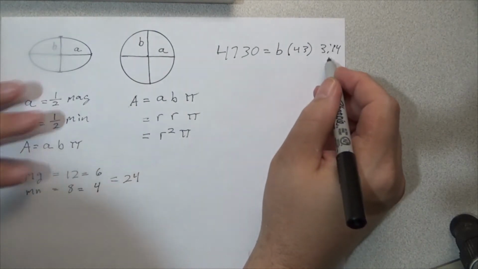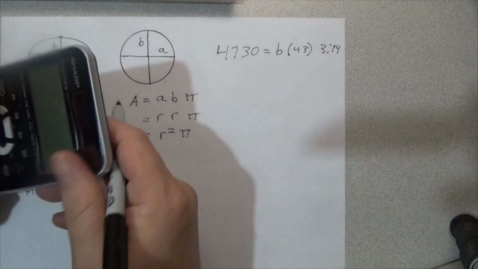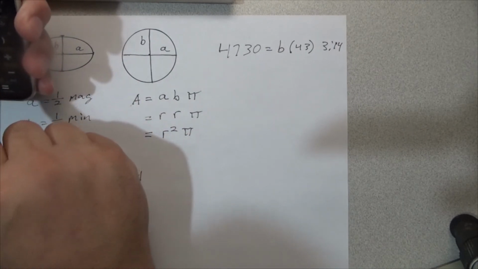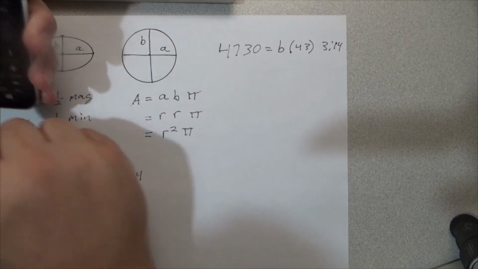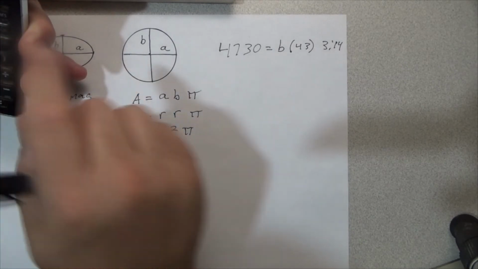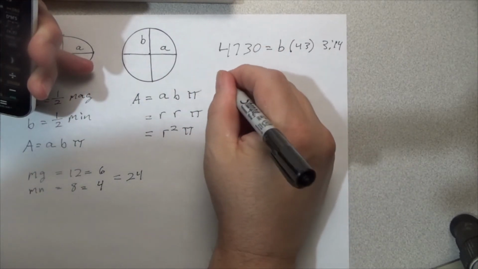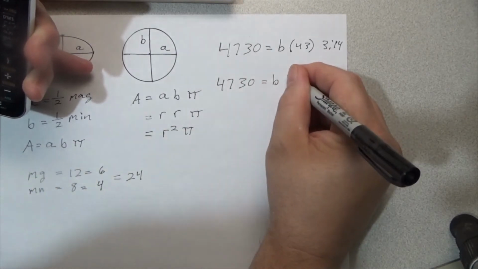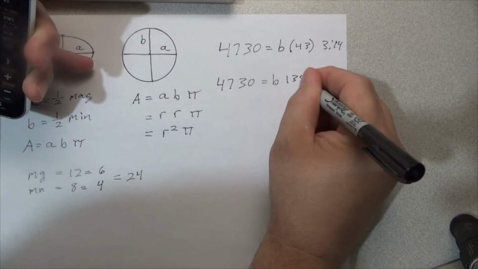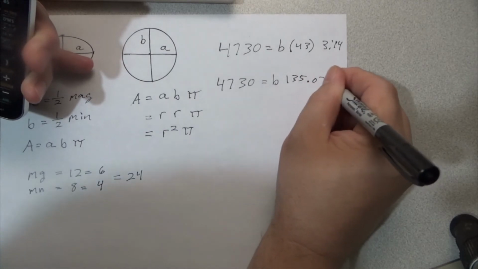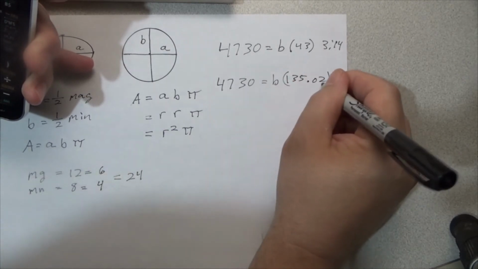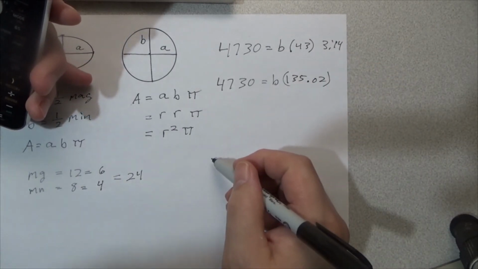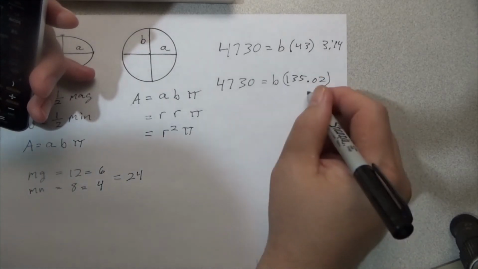Okay, so I'm just going to multiply these two numbers together here. 43 times 3.14 is 135.02. So 4,730 is equal to B times 135.02.